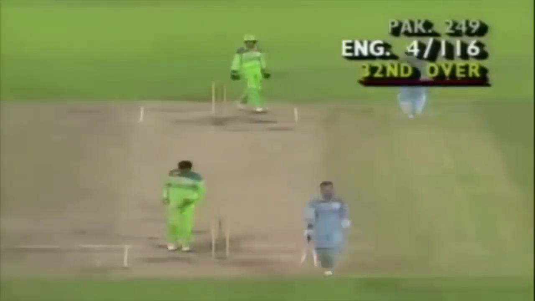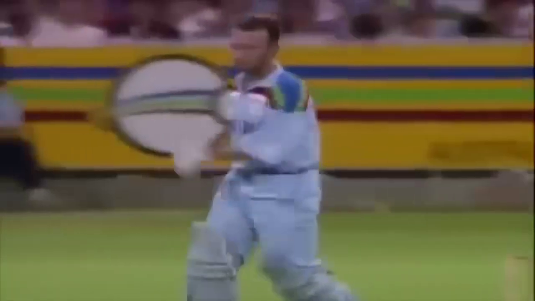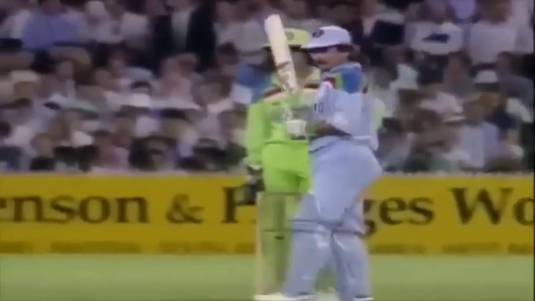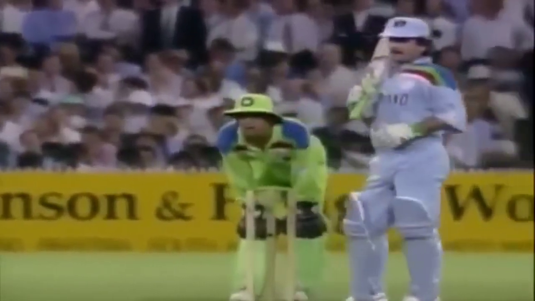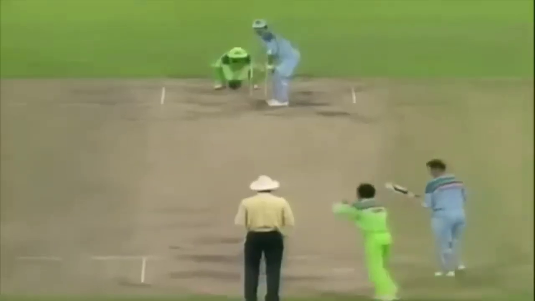Fairbrother's going to look for 2. That's good running. Lamb placed it very well, and Fairbrother was off, up like a rabbit, very, very quickly. They've got to start their surge now, and they've got to be very careful not to lose a wicket. They look for 2 again.